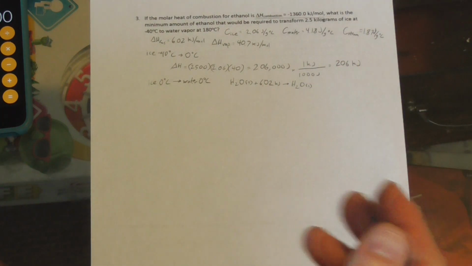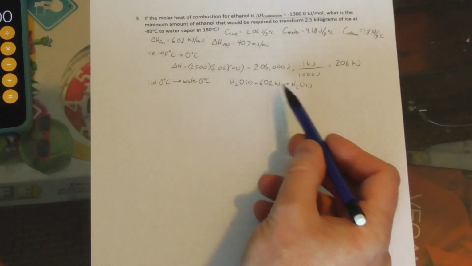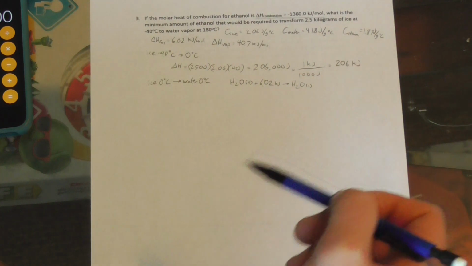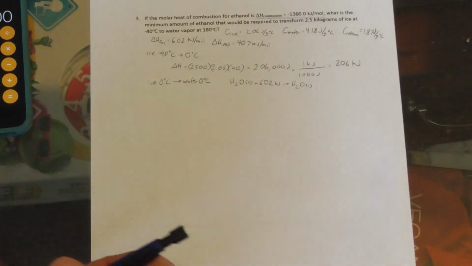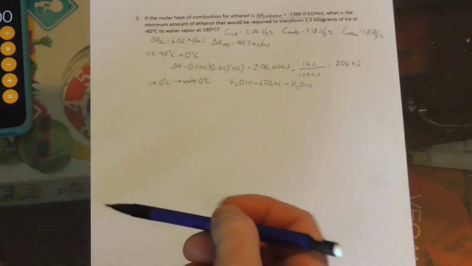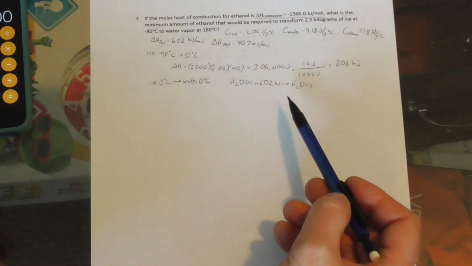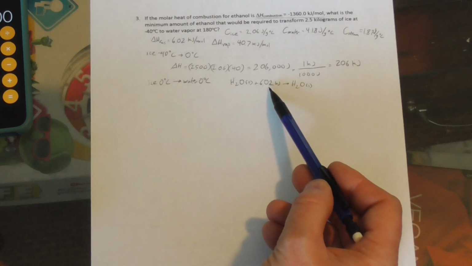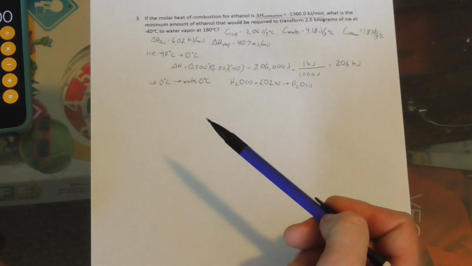Now, if we were ever to go the reverse process, this is an endothermic process. Water must absorb heat in order to become a liquid. The reverse is an exothermic process, but it's the same exact number. So the reverse of this, if I have liquid water, I need to remove 6.02 kilojoules of energy in order to turn it into a solid.